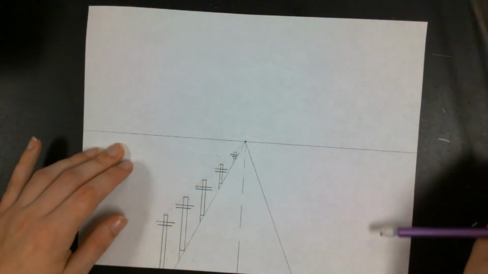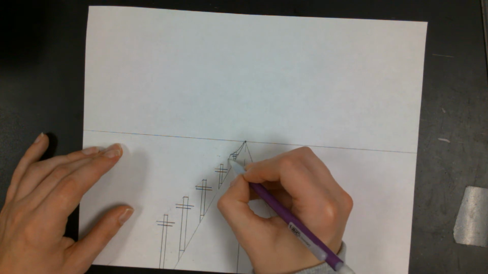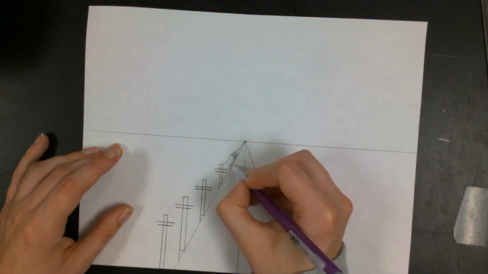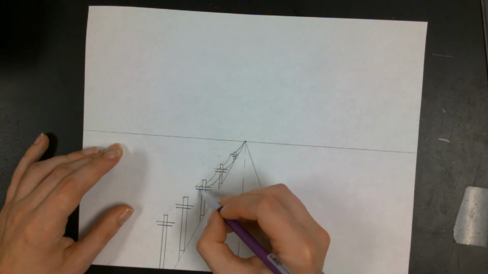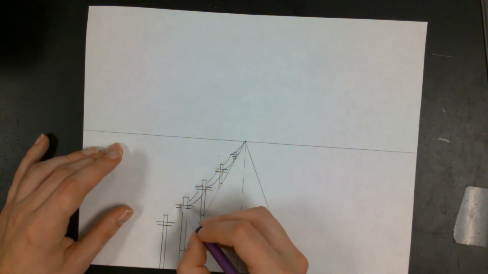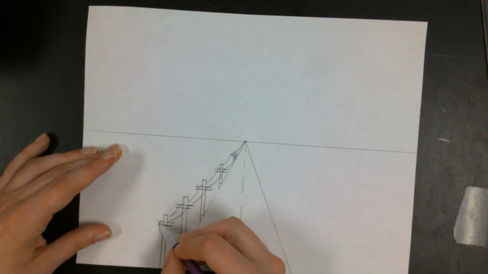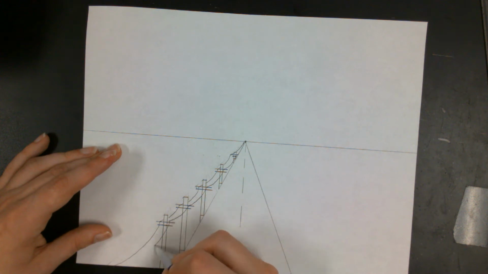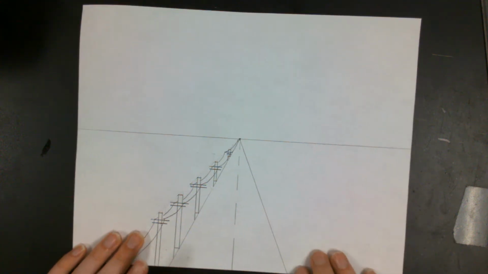Like that. And then one thing I like to do is come through here and add some little curlicues to your power lines. And that's just like a fun detail you can add to make them look a little more like power lines and less like big sticks in the ground. Like that. So those look pretty good to me. So now we're going to come out here and I'm going to show you how to make a house.